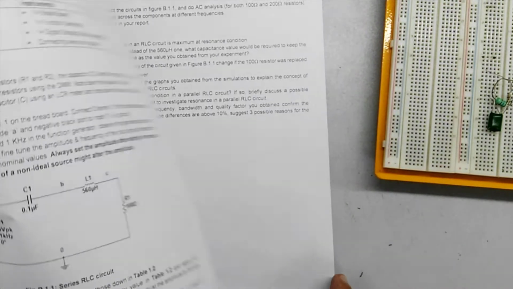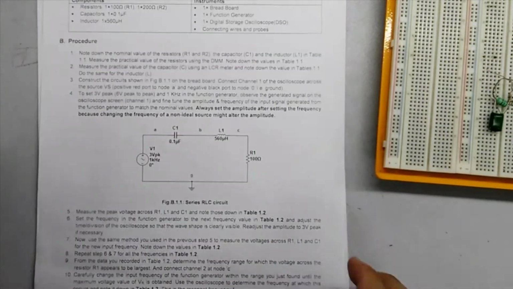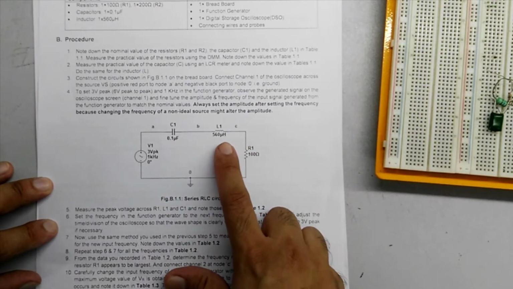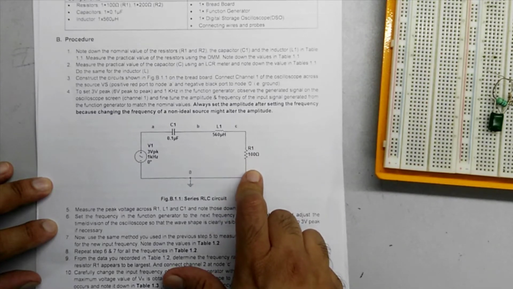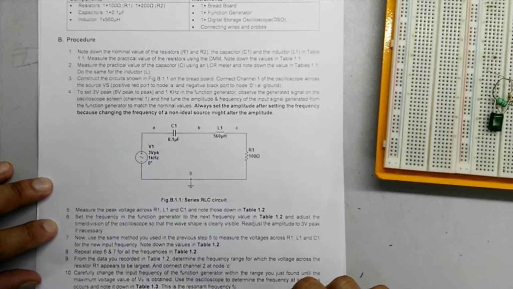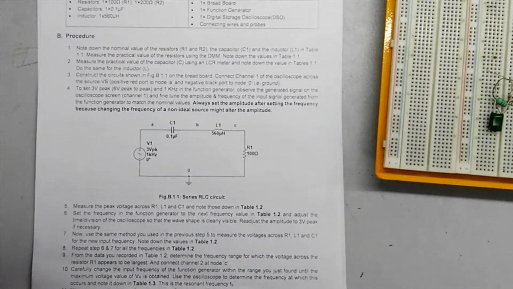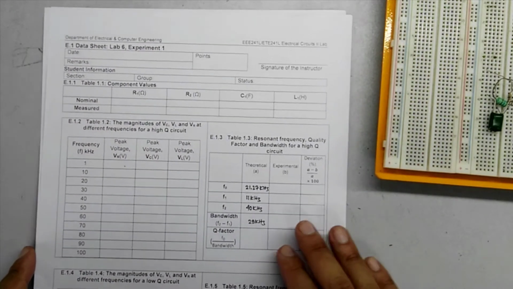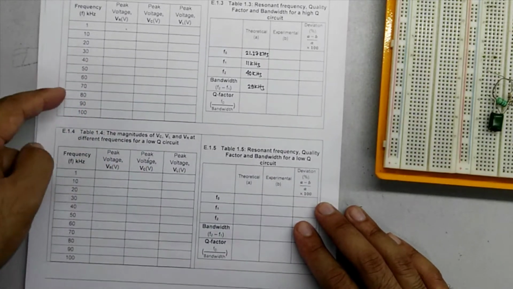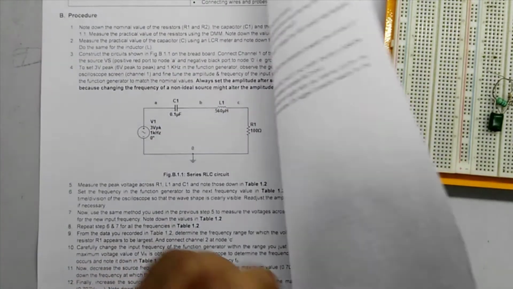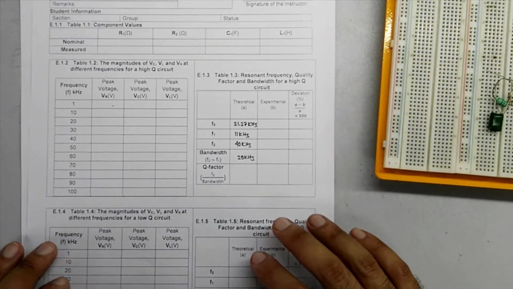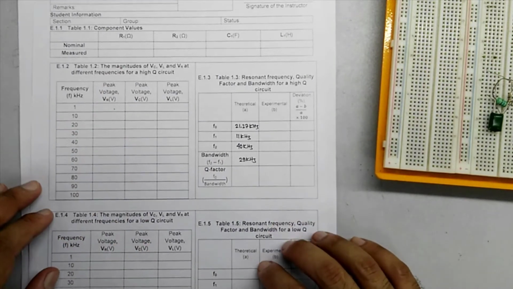So we will look at this circuit, which is our experimental circuit, a simple series RLC circuit where we have a 0.1 microfarad capacitor, a 560 microhenry inductor, and a 100 ohm resistor, and the source is 3 volt peak and 1 kilohertz. We will construct this circuit, and this is our data table. We have two sets of tables, one for a circuit where the resistance value is 100 and another where the resistance value is 200. We'll just focus on 100 ohm resistance in this video.